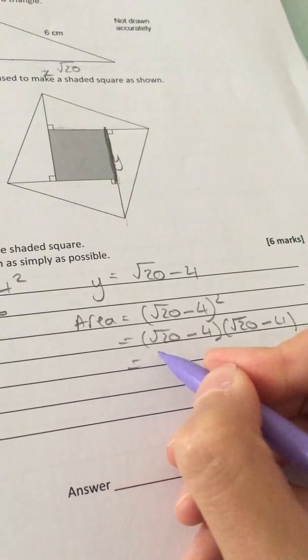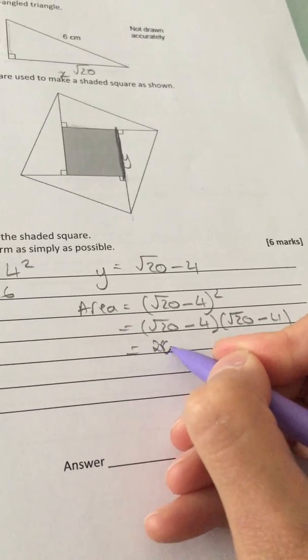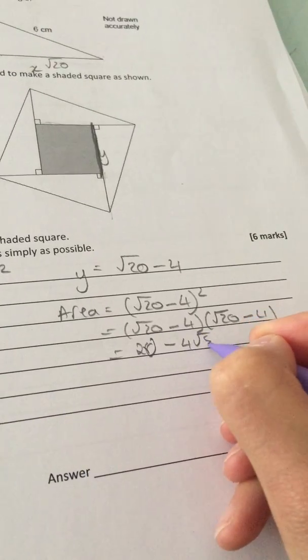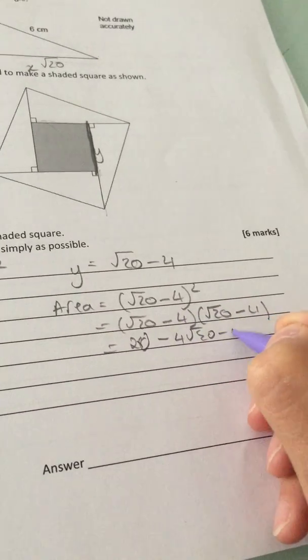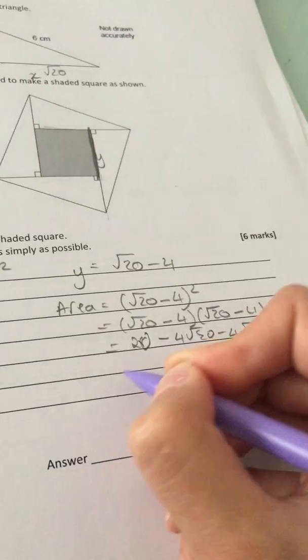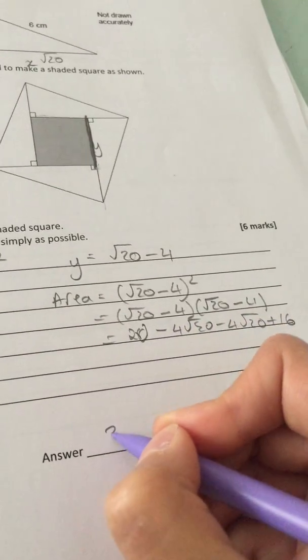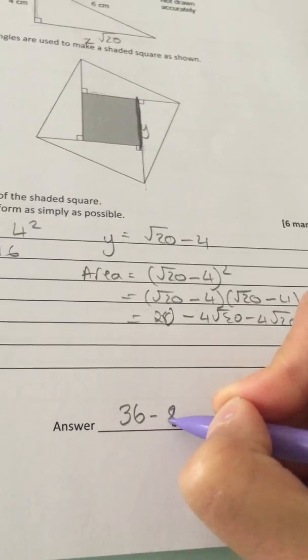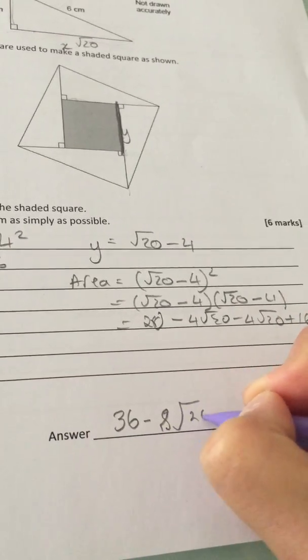Root 20 times root 20 is 20. Root 20 times negative 4 is negative 4 root 20. We've got the same there, so negative 4 root 20. And negative 4 times negative 4 is plus 16. So we end up with 20 add 16, which is 36, minus 8 lots of root 20.